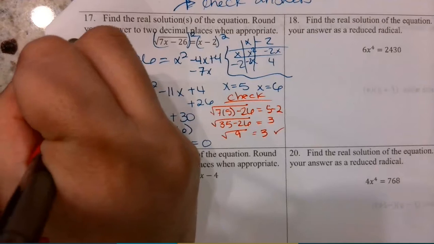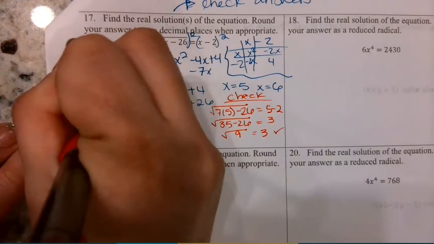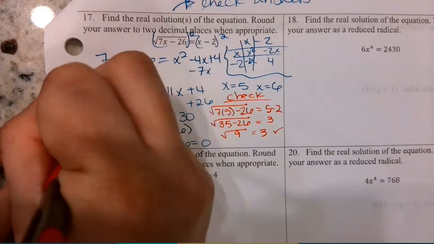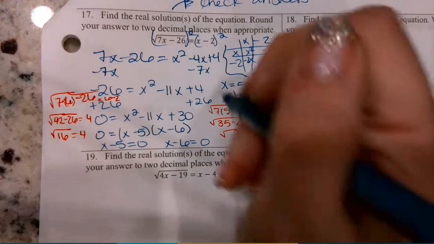7 times 6 is 42, minus 26 equals 16. Square root of 16 equals 4. This one checks out.